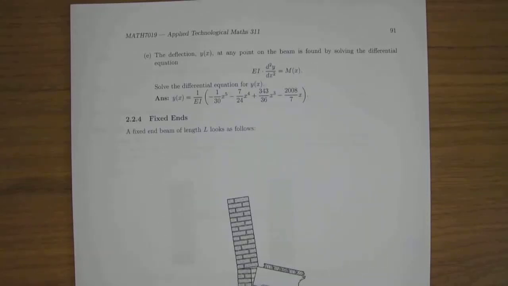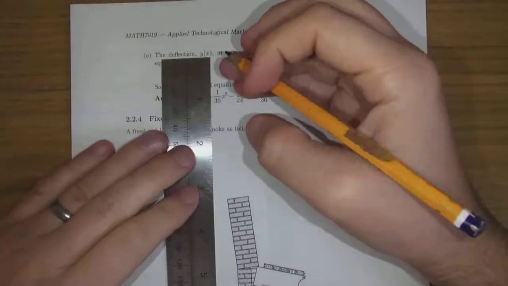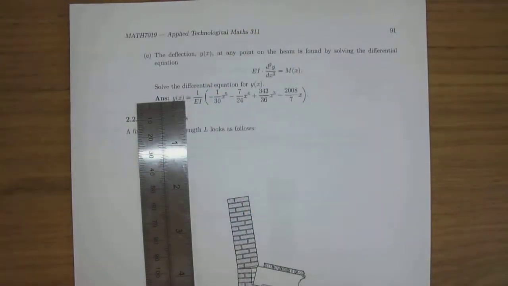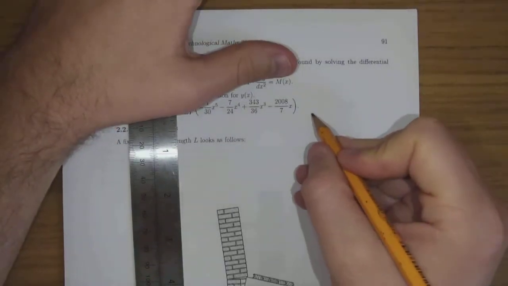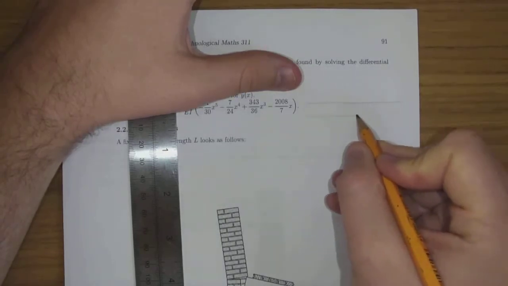Okay, now we're going to move on to looking at beams that are fixed ends. Now, my picture for fixed ends looks something like this. The way I think of it, usually in the classroom, I kind of talk about this with the blocks on the wall, do you know what I mean? So, here's rows of blocks.